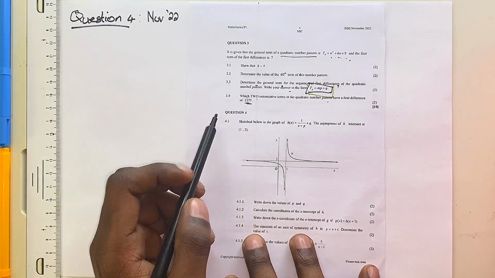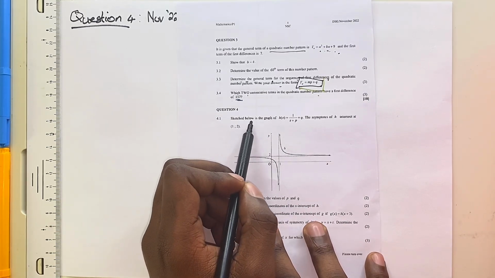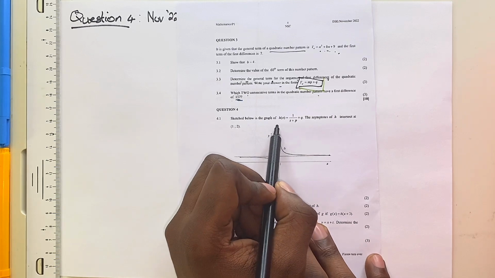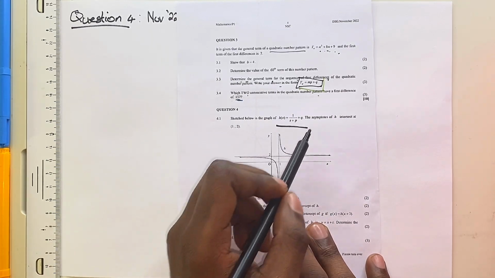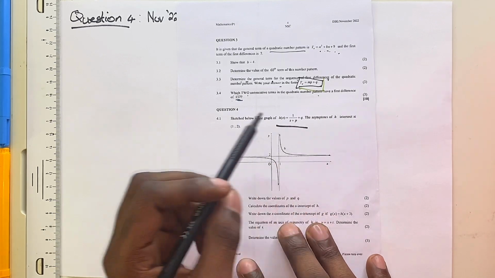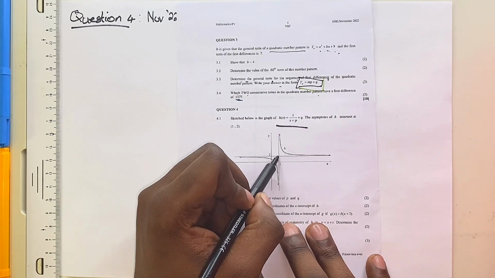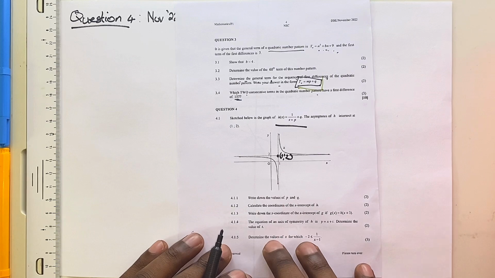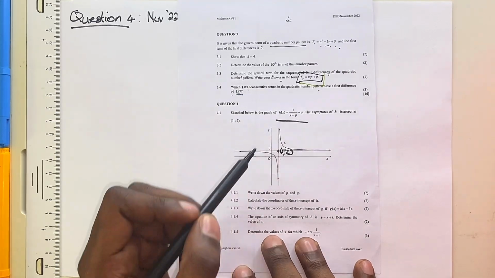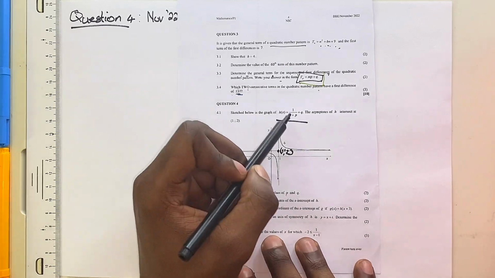Welcome back. Now let's do question 4. In 4.1 they say sketched below is the graph of h. We can see that the formula that is given here is for a hyperbola. The asymptotes of h intersect at 1 and 2, meaning here our coordinates are 1 and 2. From the graph of h, write down the values of p and q. So we want p and q.